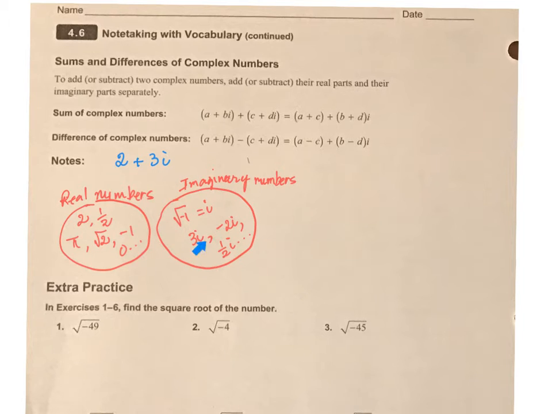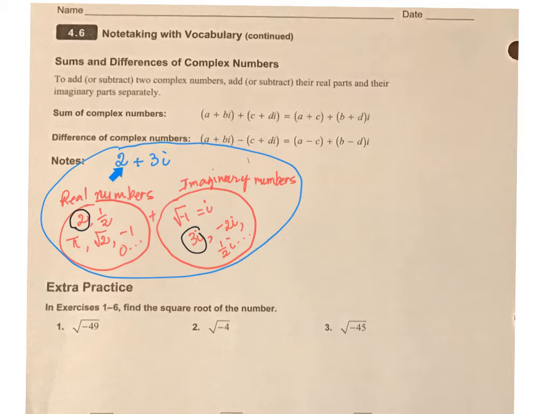Anything with i attached to a number is an imaginary number. So together, when we have a real part plus an imaginary part, like 2 plus 3i, together it is a complex number. So again, a complex number has a real part, which is 2, and 3i, which is an imaginary number.